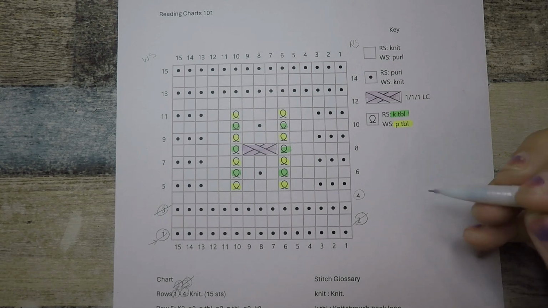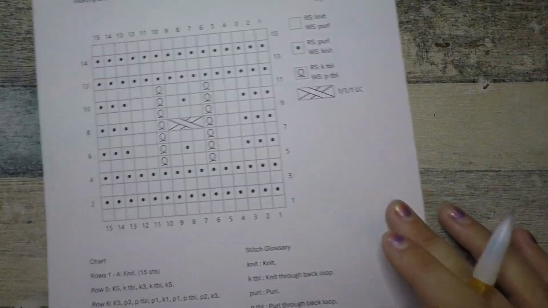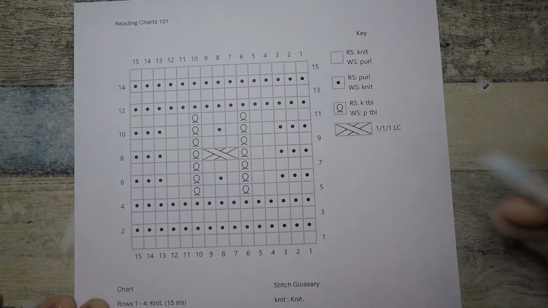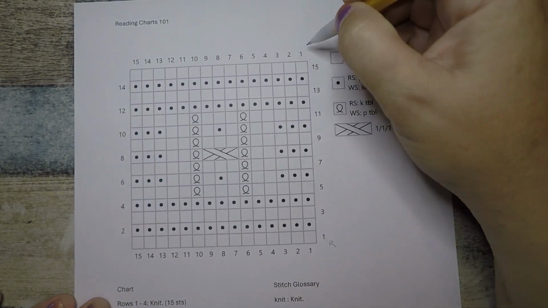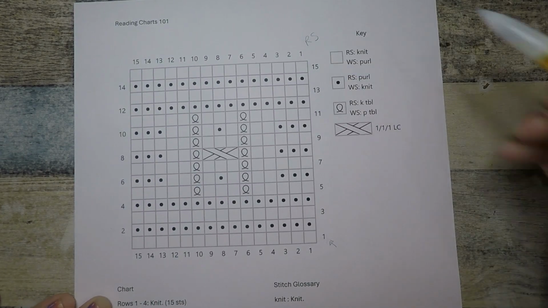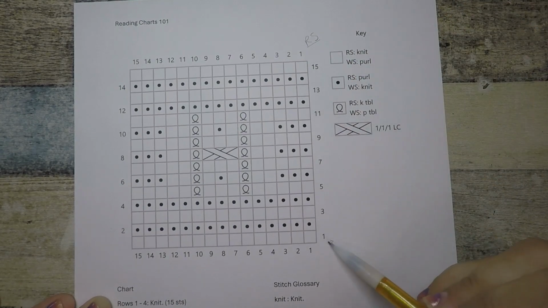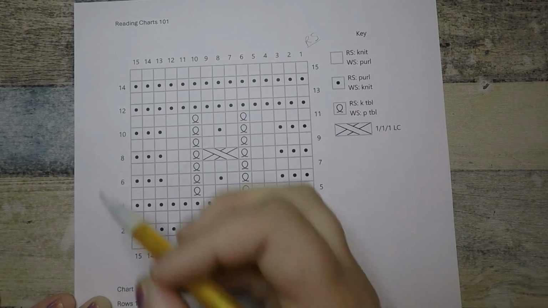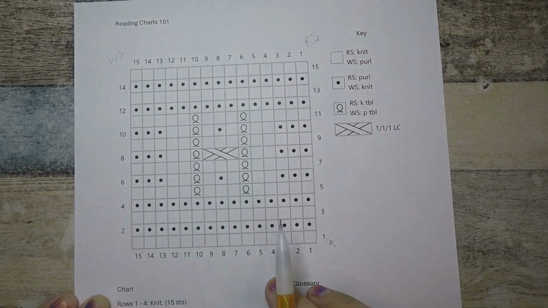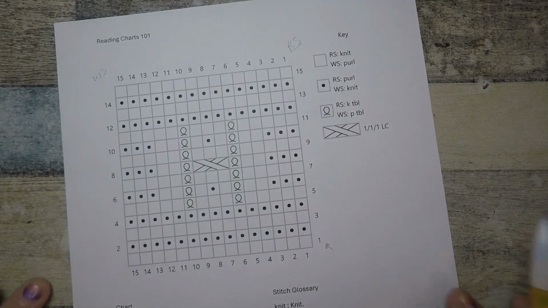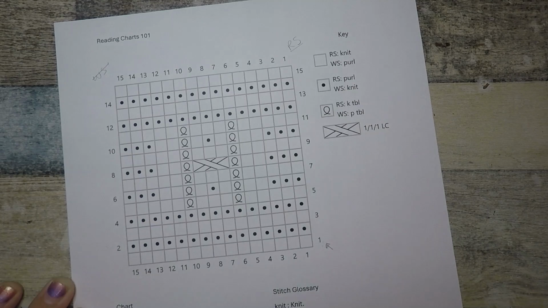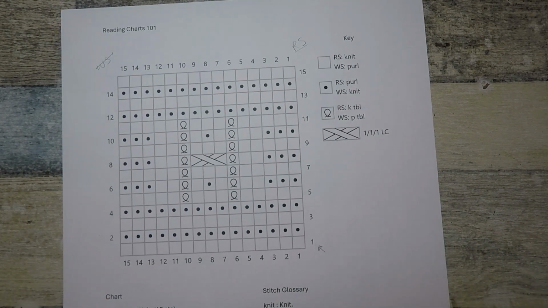So in a round knitting chart, your first row is always going to be a right side row, which means your number 1 is going to be over here on the right. Easy to remember. The right side is the side with the number 1, and your wrong side is going to be over here, except that in the round you don't have a wrong side, right? Because you're always going around in a spiral.